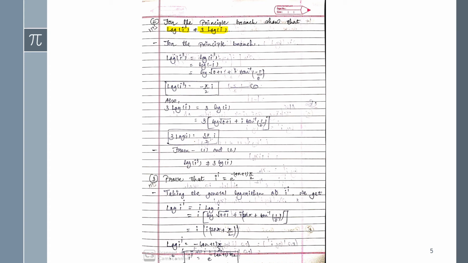Okay, so applying for part 1, log of i cube, and you know the value of i cube. We can consider it like i squared into i, and i squared is -1, so it will be minus i.